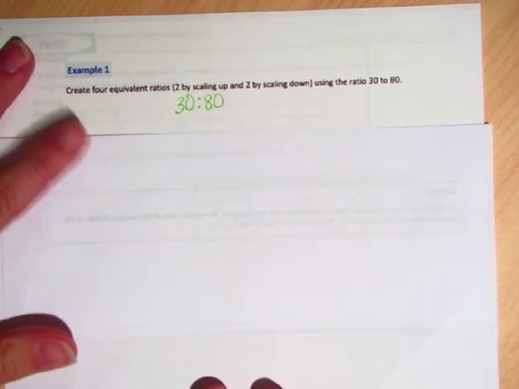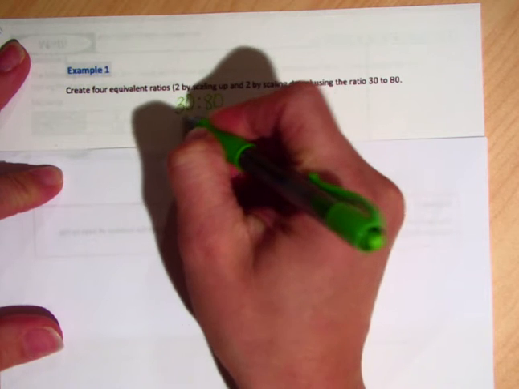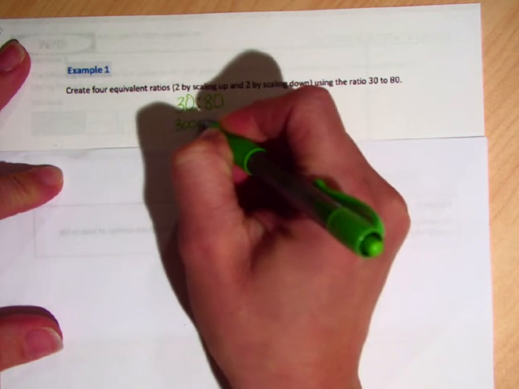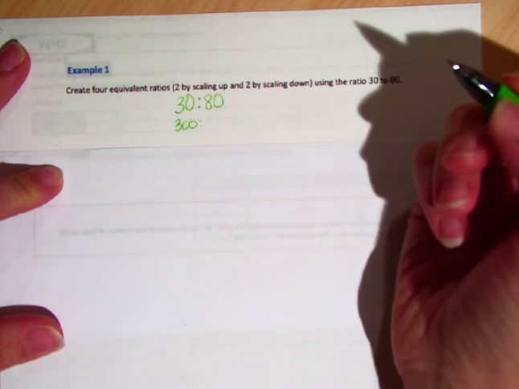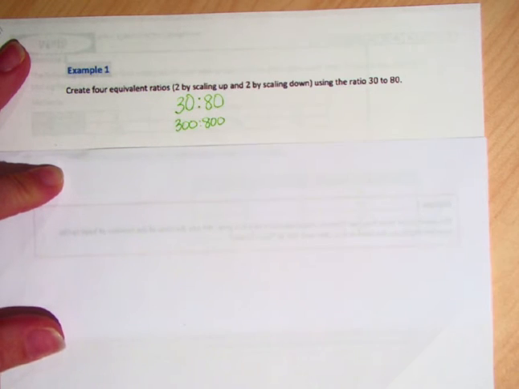to 80. I need to first do 2 by scaling up. That means by multiplying by the same factor. So I'm going to multiply by 10. That'll be an easy one. So 30 times 10 is 300. 80 times 10 is 800. They're equivalent, and I scaled them up.